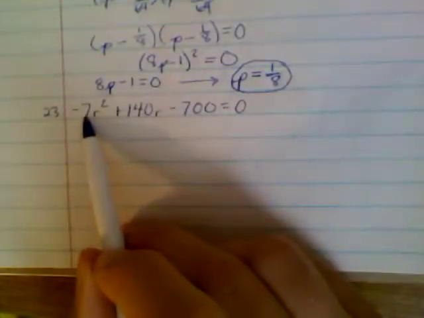Alright, number 23. First off, I have a negative as my a value, and I just don't like that. So what I'm going to do is divide both sides by -1, and essentially all that does is change all the signs. So it's 7r squared minus 140r plus 700 equals 0.